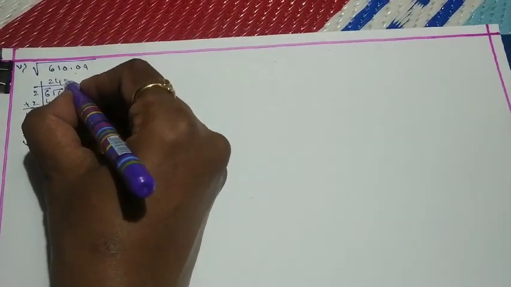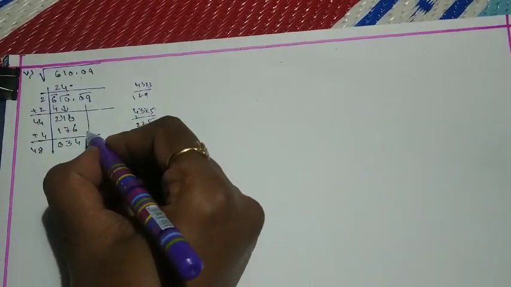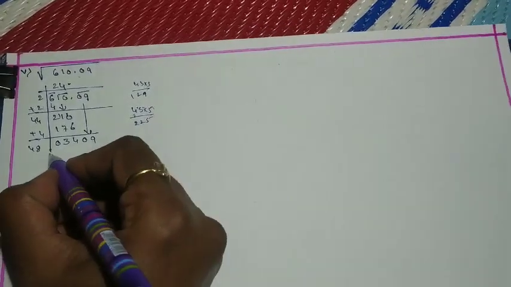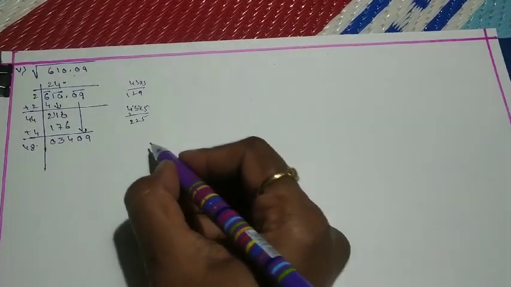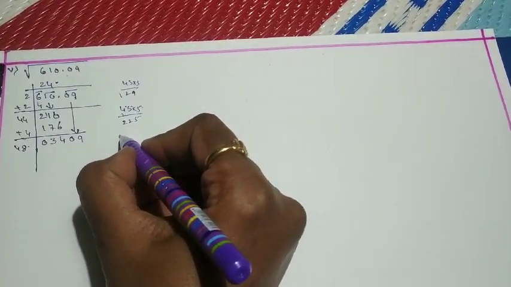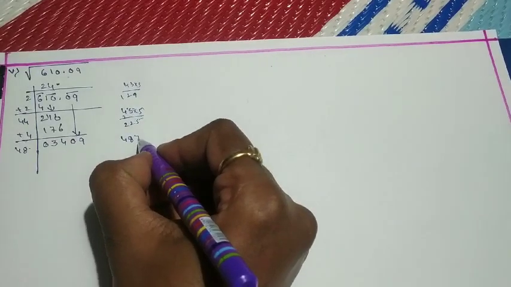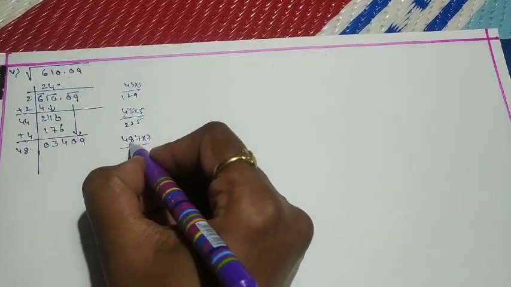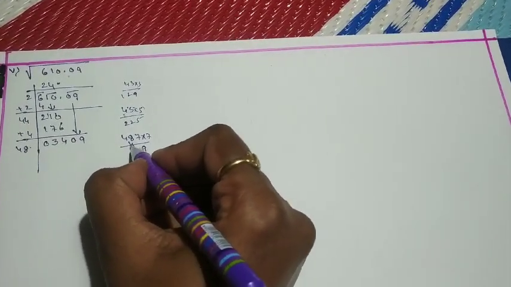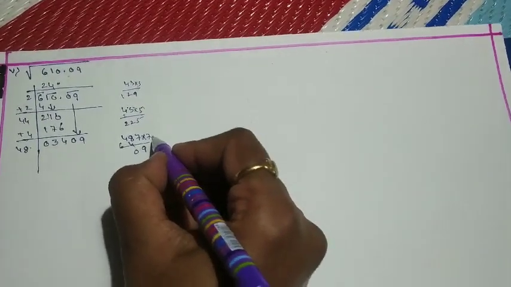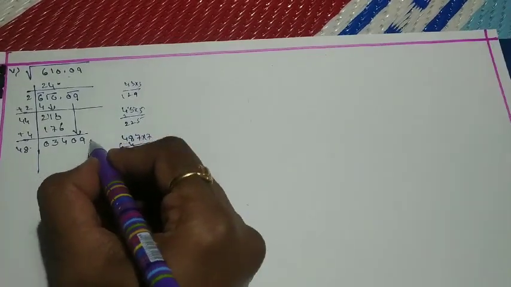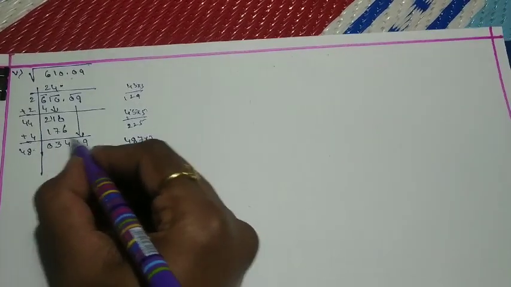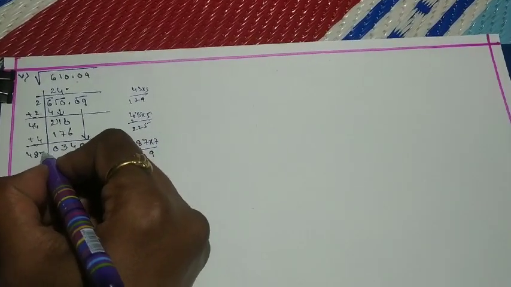And now we are moving towards the decimal part. So make a decimal point in the quotient and bring the next period down. Since the number is ending with 9, means in the ones place it should be 3 or it should be 7. So I'll go with the 7 first. 487 into 7. 7 7s are 49. 7 8s are 56 plus 4, 60. 7 4s are 28 plus 6, 34. So which is equal to the quotient, dividend. So I'll go with the multiplication of 7.